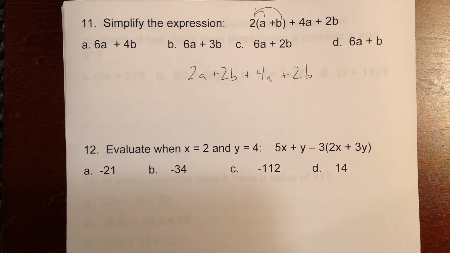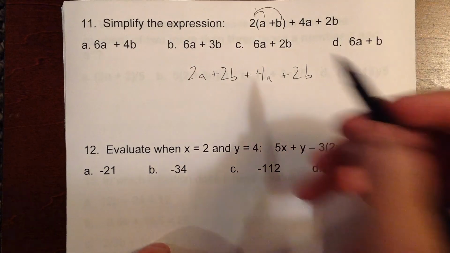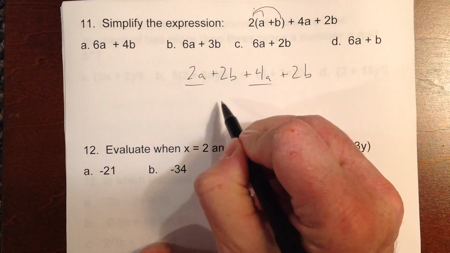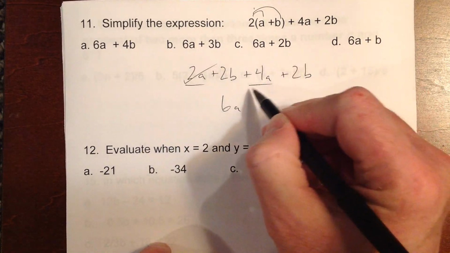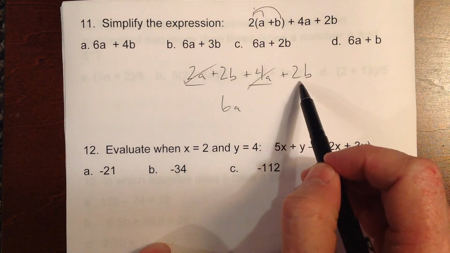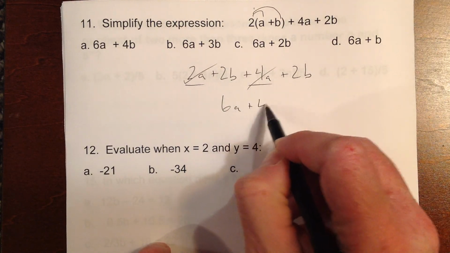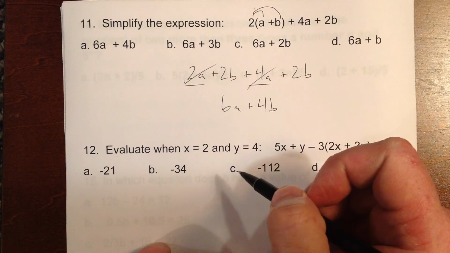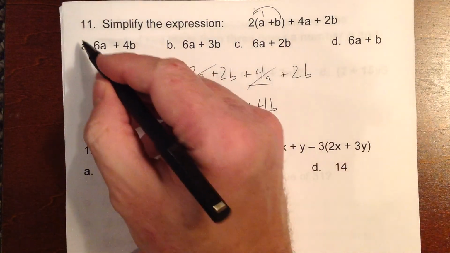Now we're just adding. So I can simply go from left to right, combining like terms. 2A plus 4A is 6A. I'm done with that one. I'm done with that one. 2B plus 2B is plus 4B. And that is choice A.